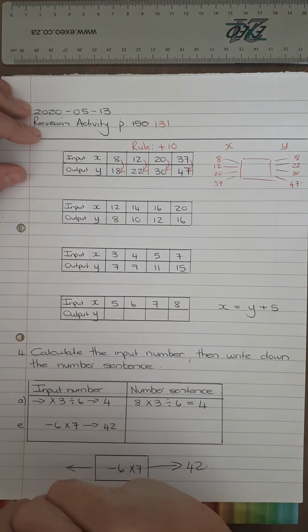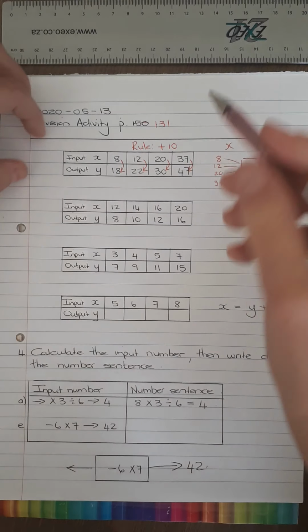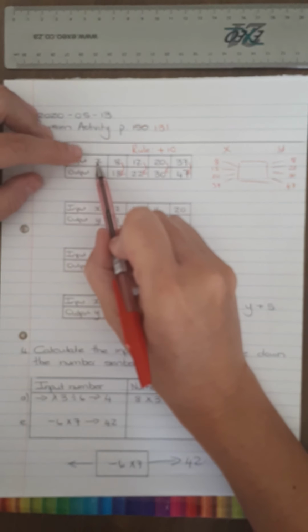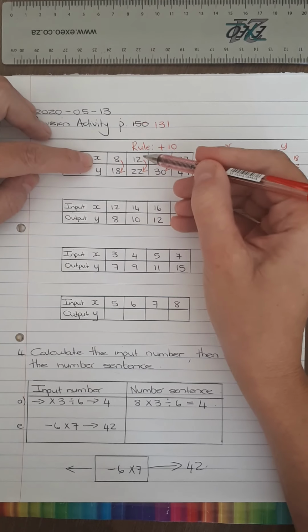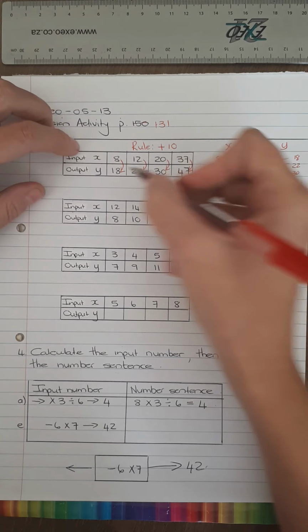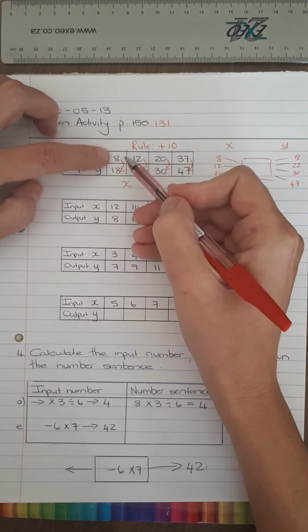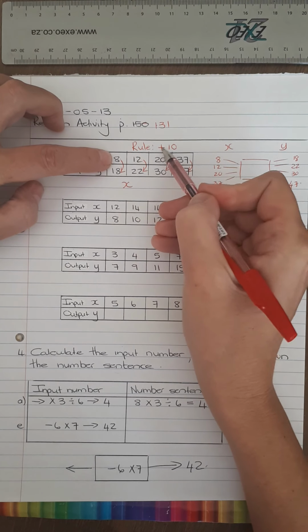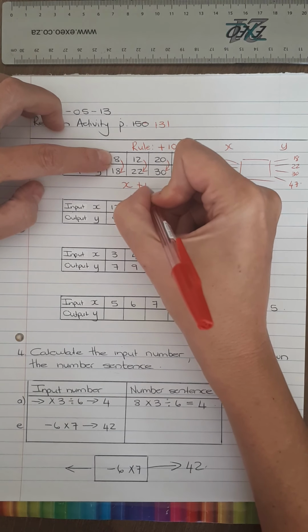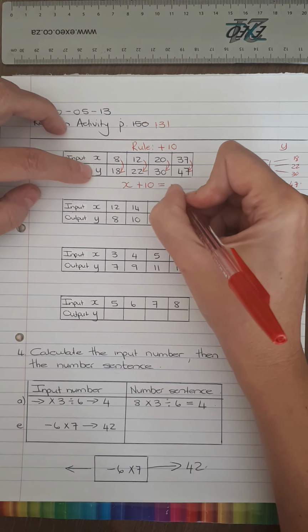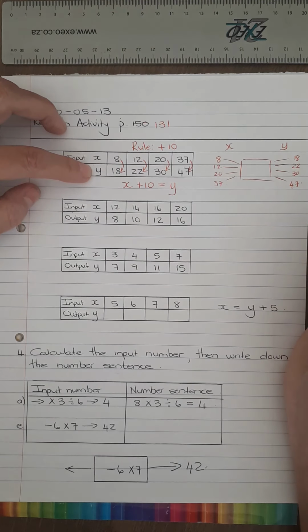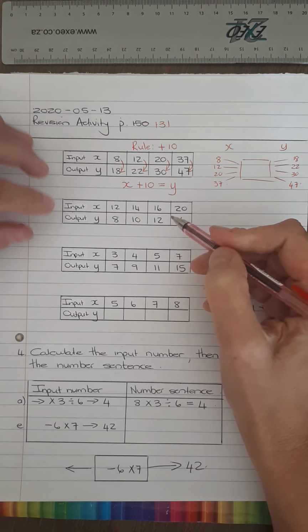Now, if I have to write the number sentence, I'll do it like this. What did I do? I took my x value, that's all of the values at the top, for instance 8. I said 8 plus 10, and that gave me the answer 18, which is my y value. And that's how you do it. Let's look at the next one.